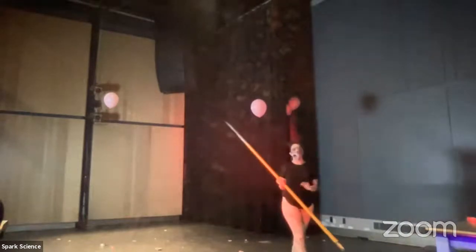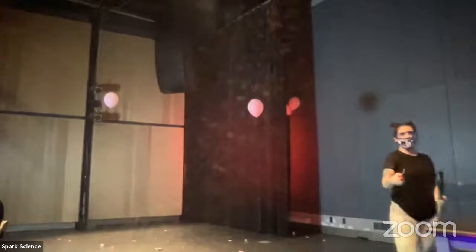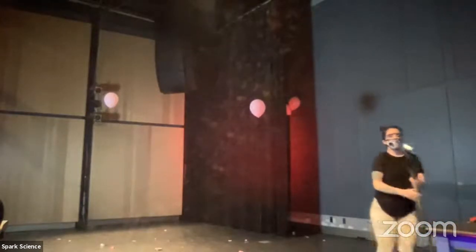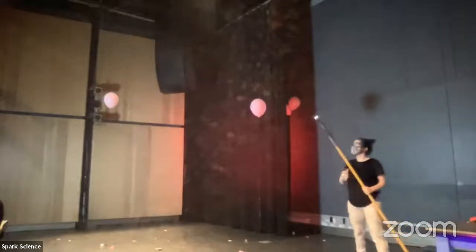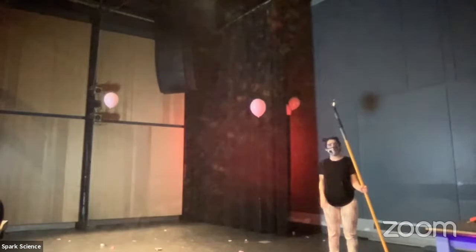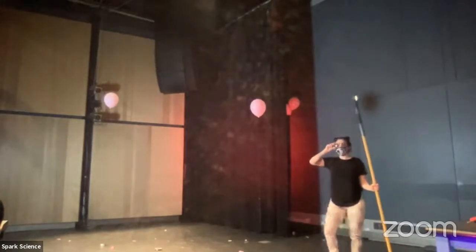Woohoo! Was that hydrogen or helium, Mel? That was helium. You're right, that was helium. Helium is the gas that we use in our birthday balloons because it is a noble gas and it does not react with anything. But we do have hydrogen gas, a very combustible, flammable gas.